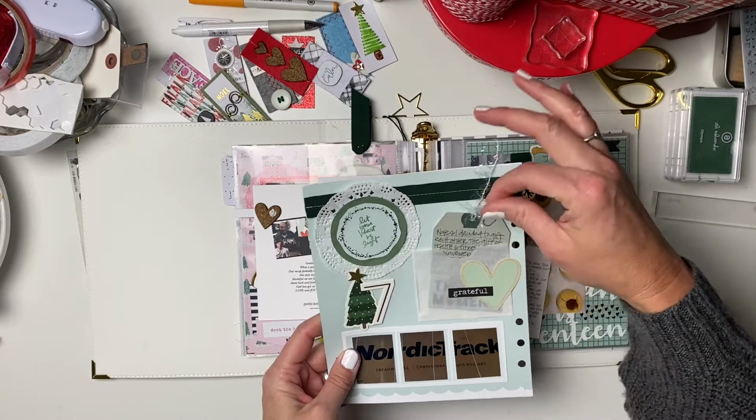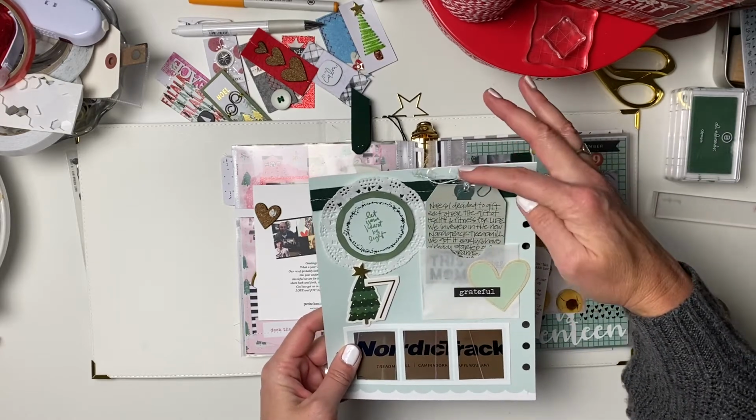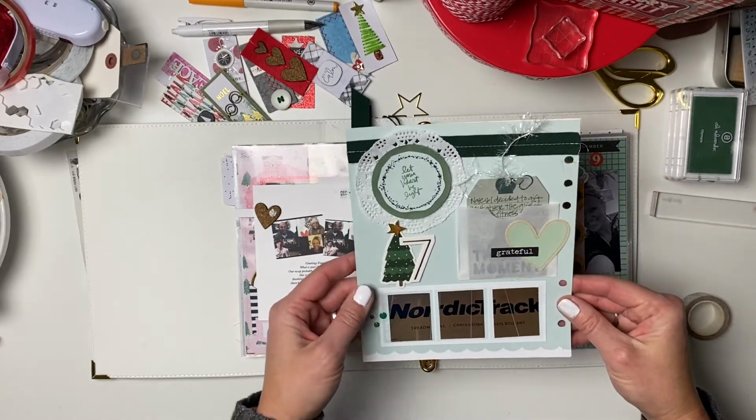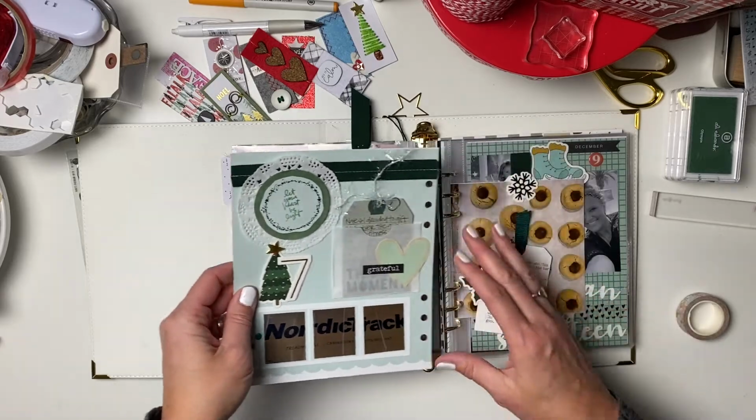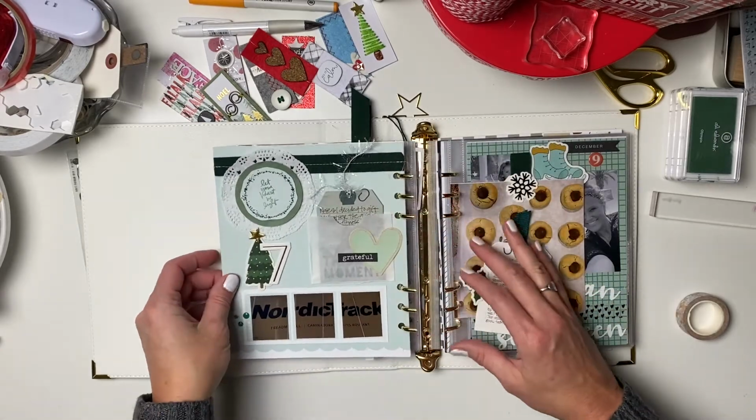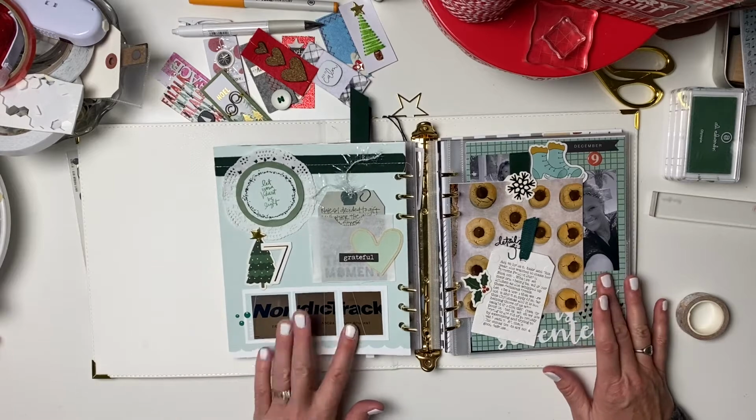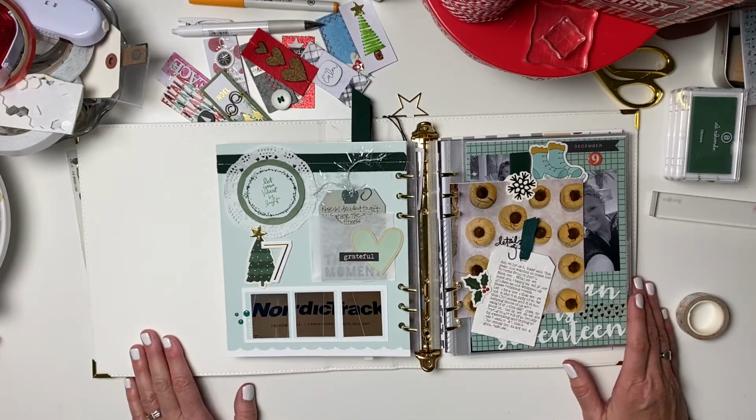Added a little bit of this to my tag. Just, gosh, I was just getting so crazy with all of the pieces. I might have put too much, but I love it, and I think it's pretty, and it was a special layout to do. So yeah, getting in shape for 2021.